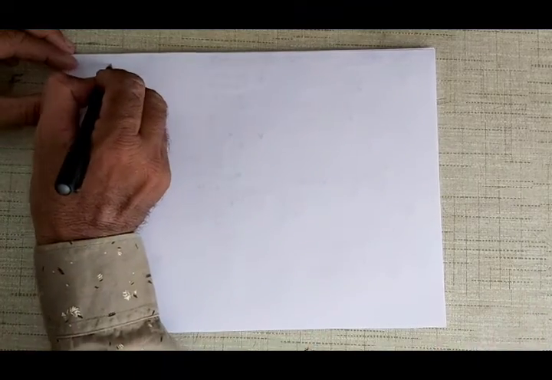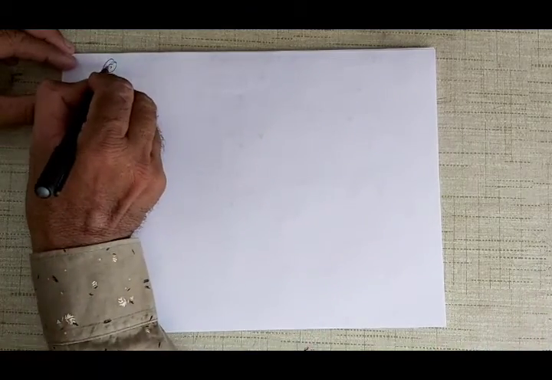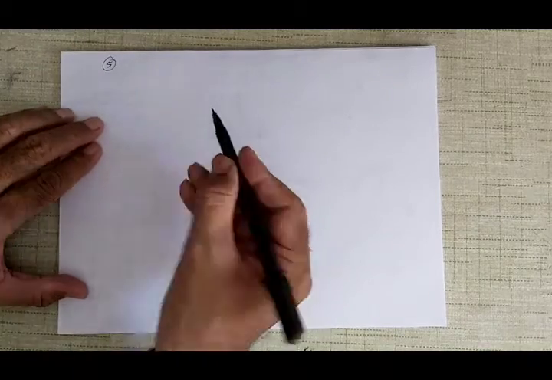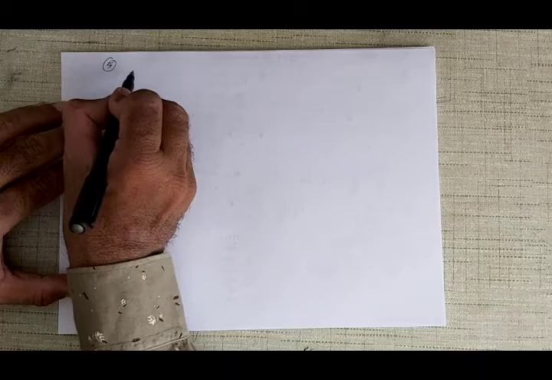Okay. Now let us see the next one. That was number 4. Now let us see number 5. Number 5 says, how is a voltmeter connected in a circuit? A voltmeter is always connected in parallel.